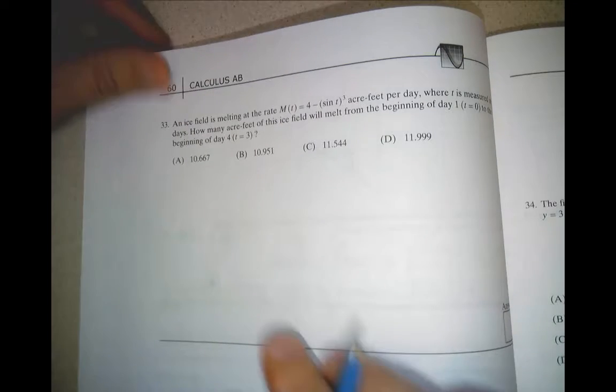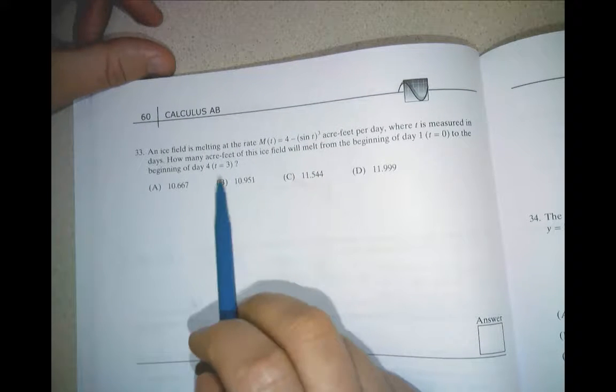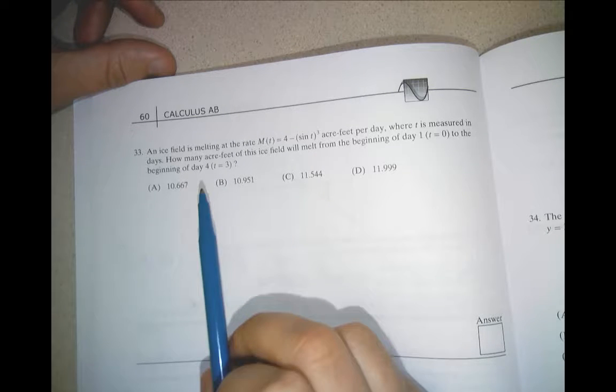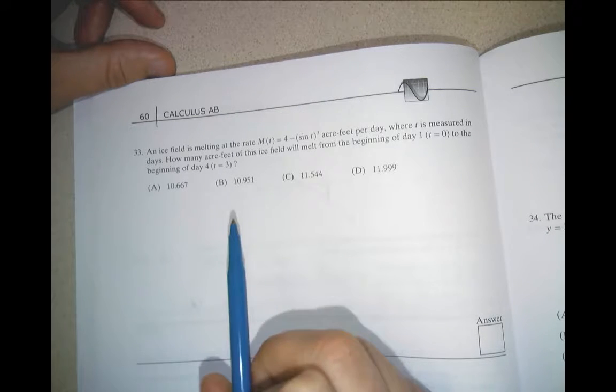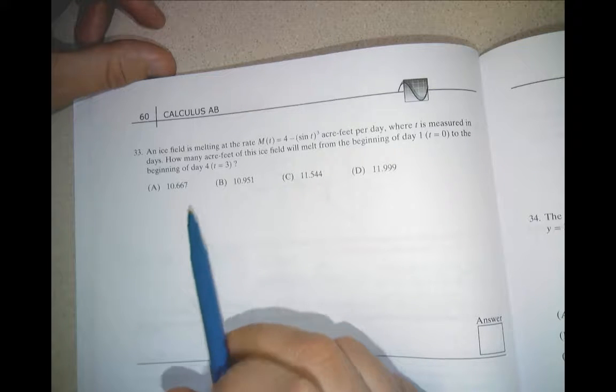Why are they letting me use a calculator in this section if I don't need a calculator yet? Well, this next one, we've got some decimals. This is looking like we're probably going to need it here. All right, so we've got an ice field that's melting at this rate. T is measured in days. How many acre-feet of this ice field will melt from the beginning of day 1, which is time 0, to the beginning of day 4?